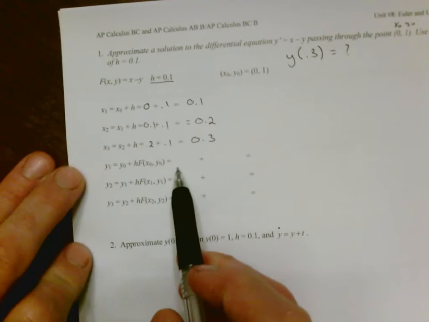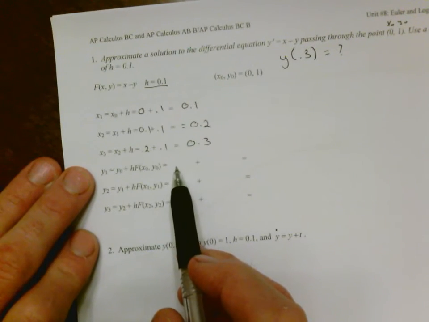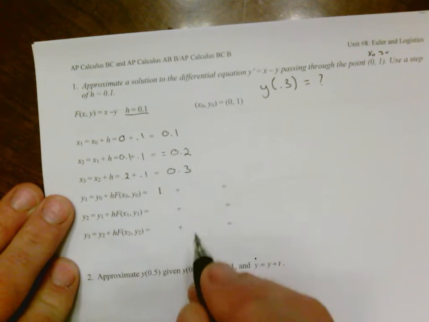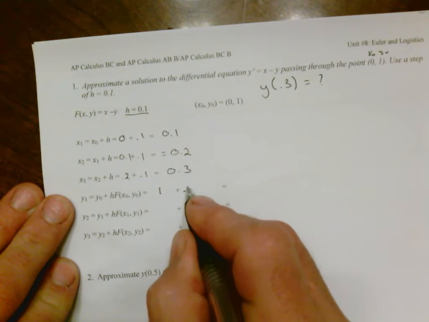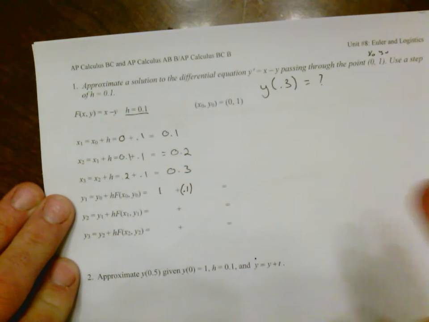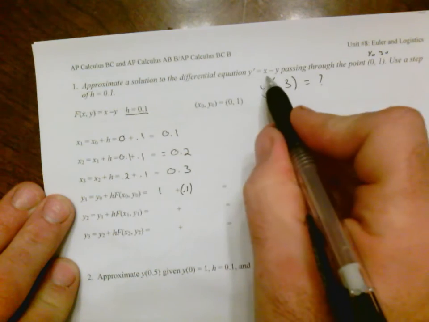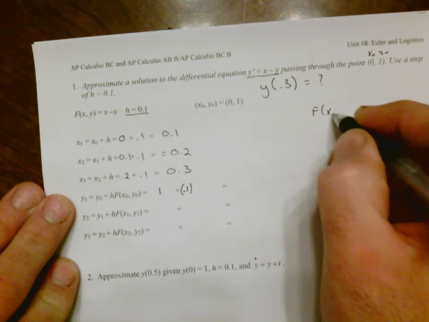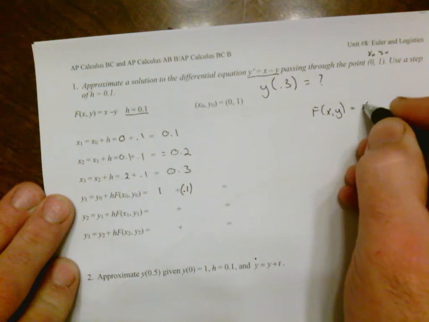Okay, so the y values, once again, you go to the prior y value, which starts off as 1, plus you want to add on the step, so 0.1, but now you're going to take it times the derivative at the prior location. So up here's the derivative. That's what our f of x, y is equal to.